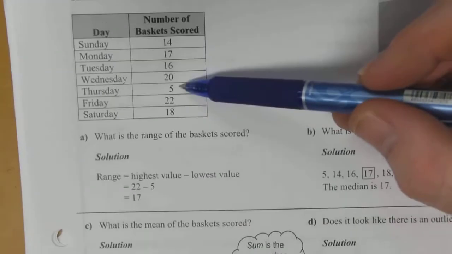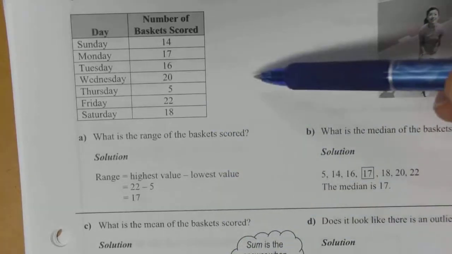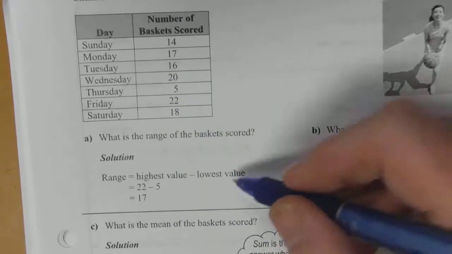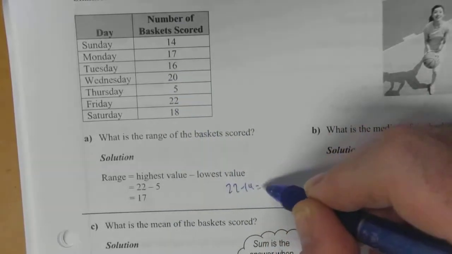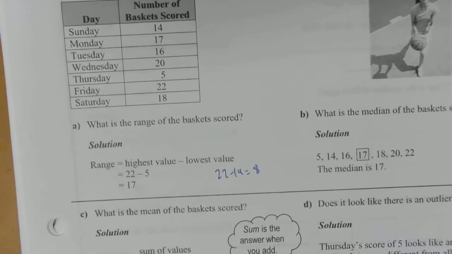Now, if you were to remove that 5 from the data set and then go through this process, that would change our lowest value and that would become 14. So 22 minus 14 would give you a range of 8. That would be a more stable solution.